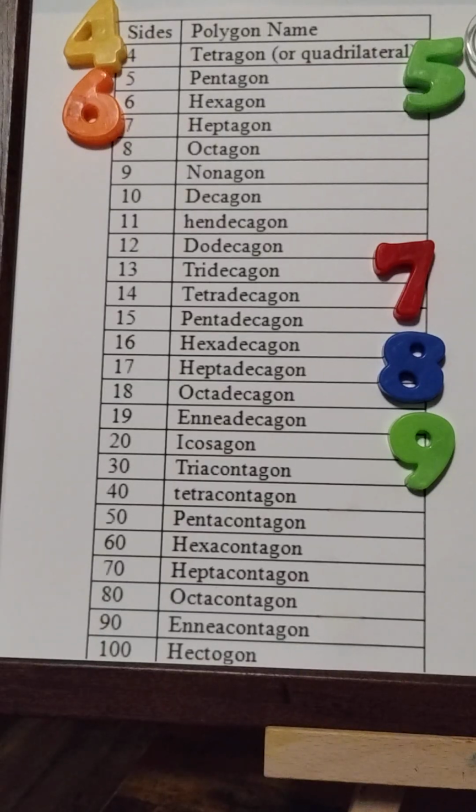So you have to remember this. 5 sides, pentagon. 6 sides, hexagon. 7 sides, heptagon. 8 sides, octagon. 9 sides, nonagon. 10 sides, decagon.